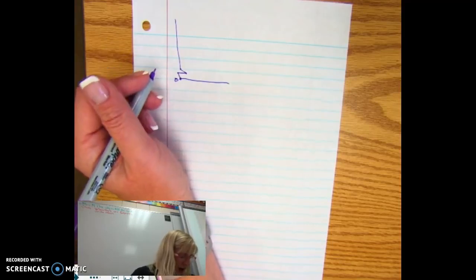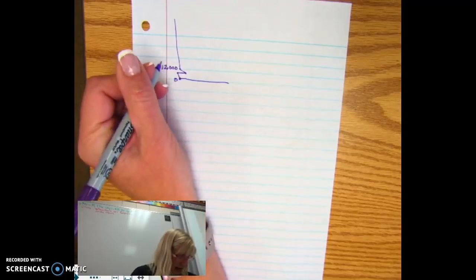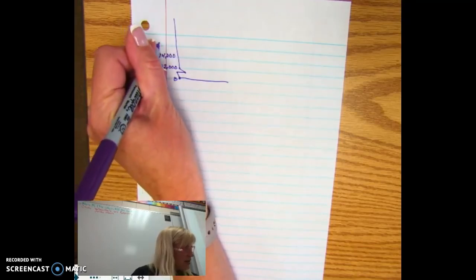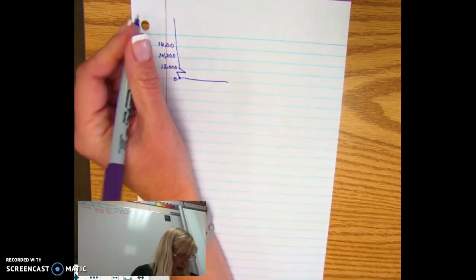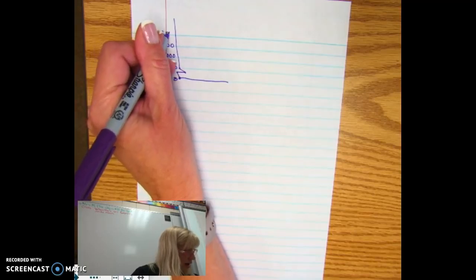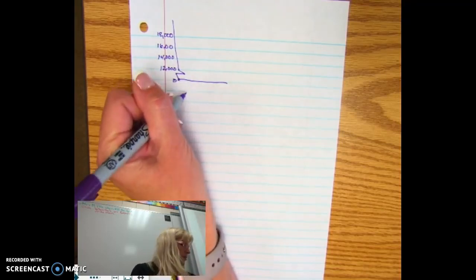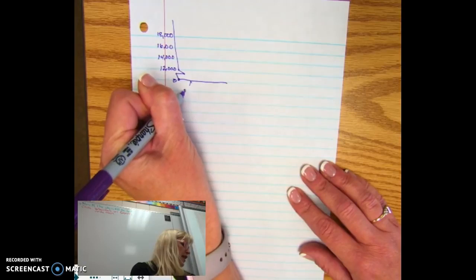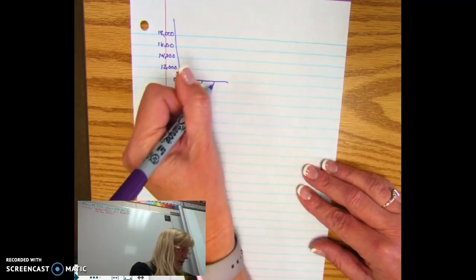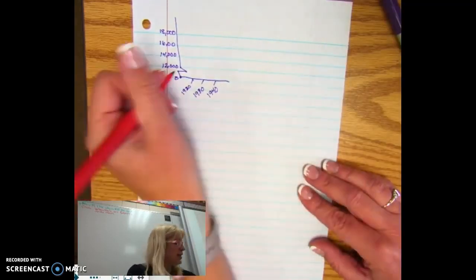Sometimes we don't want to go up. The data starts at like the number 12,000. And then it's going to go up to 14,000. And then it's going to go up to 16,000. And then it's going to go up to 18,000. And then these are going to represent years. Like this right here could be 1920, 1930, 1940.